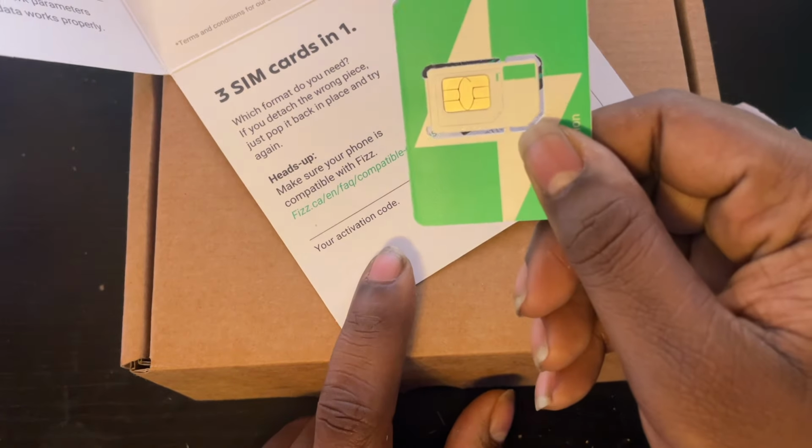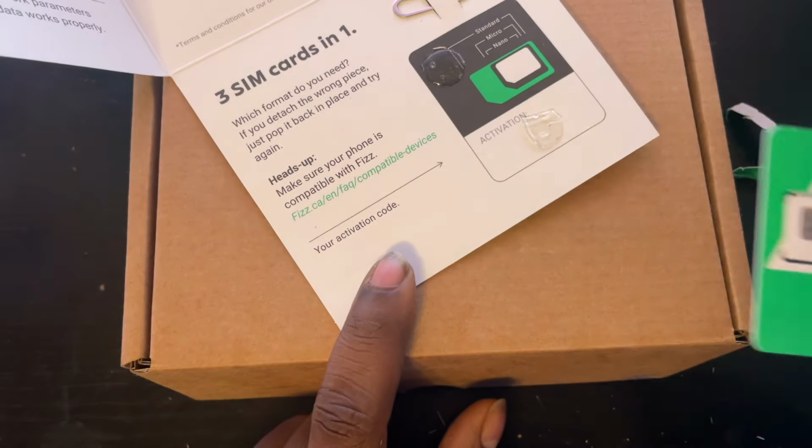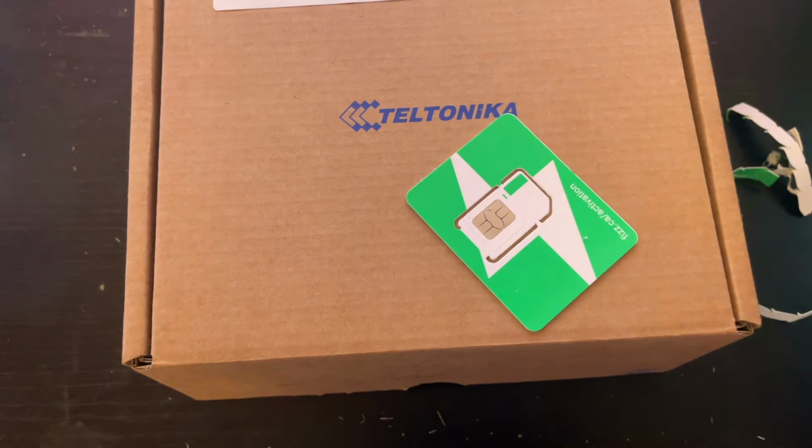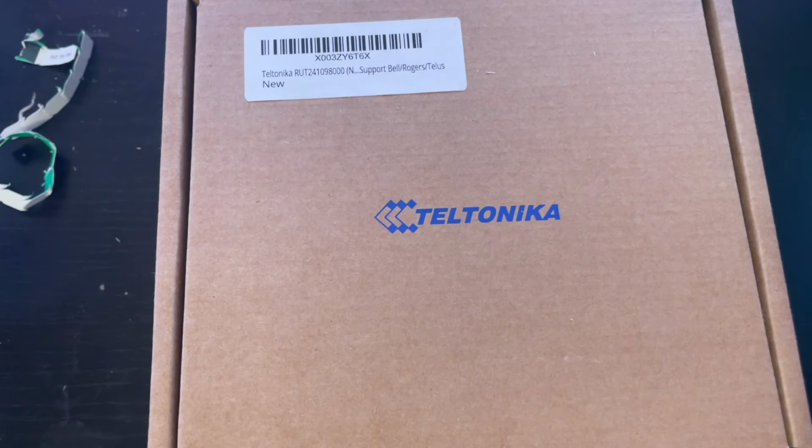I also just realized I'm gonna make life a lot harder for myself by the fact that I needed to blur that activation number. Anyway, so that is the SIM card. I'll take this away. All right, now for the more interesting part of this unboxing.